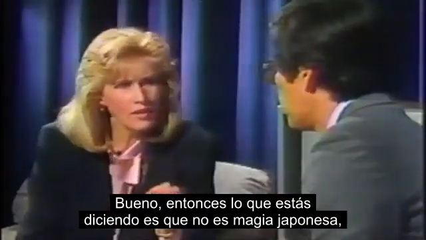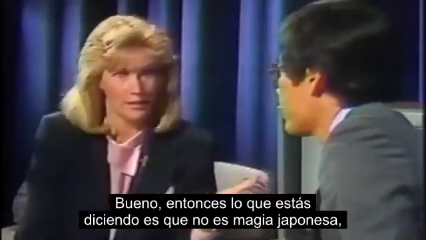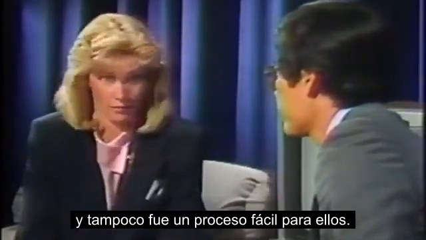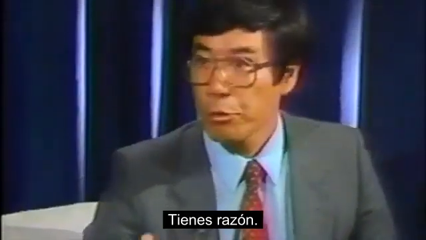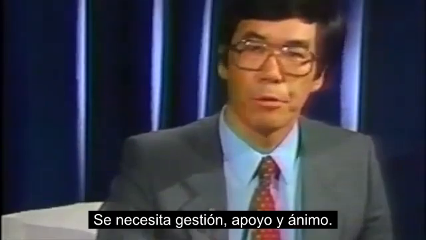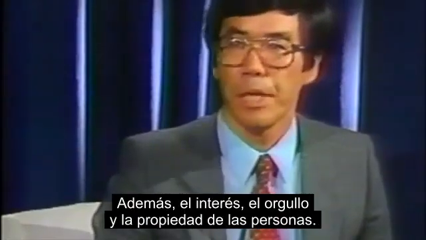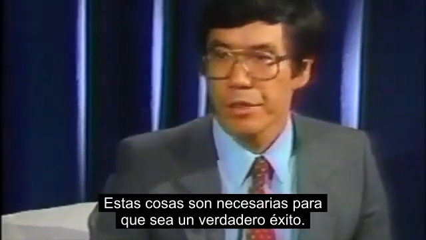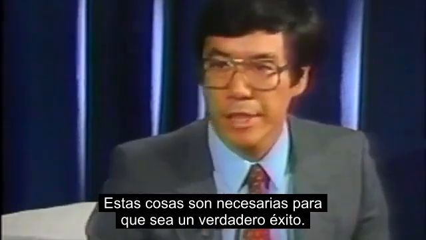Well, so what you are saying is that it's not Japanese magic, but that they went through the same evolutionary process, and it was not necessarily an easy process for them either. You're right. There's no instant pudding. There's a need for management support and encouragement. Also people's interest, pride, ownership. These things are necessary for making it a real success.